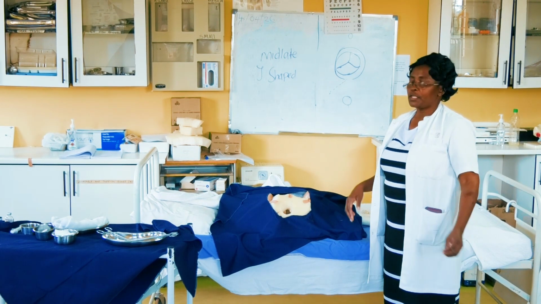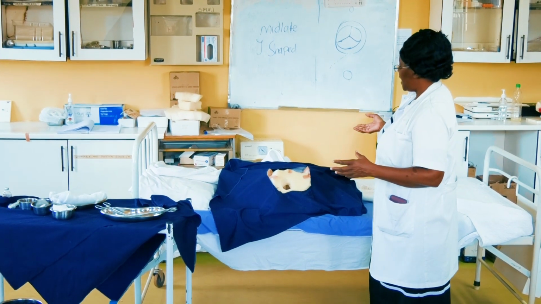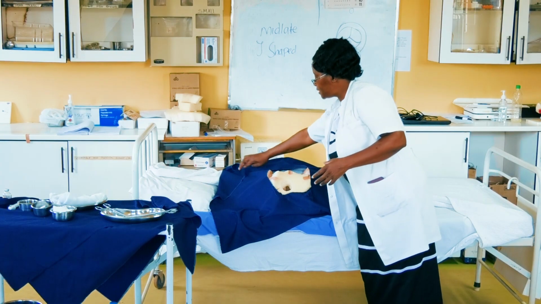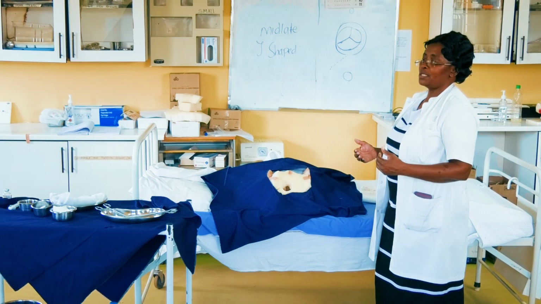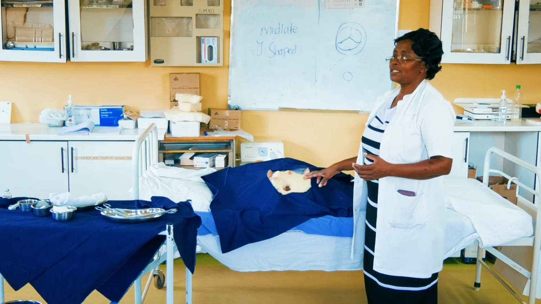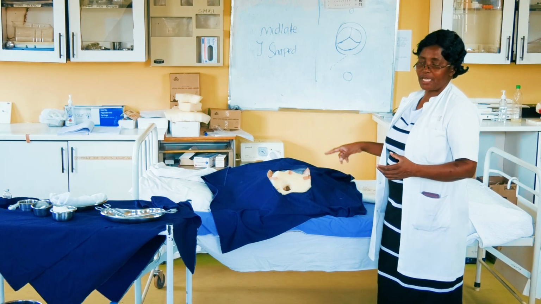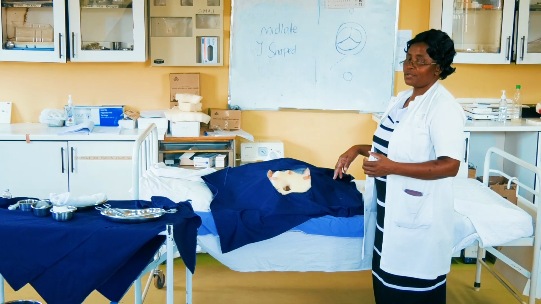Okay? So when performing the episiotomy, we advise the mother to say, as it starts paining, you are going to push. But since after examination I noted that the birth canal is not wide enough, I'll need to perform an episiotomy.